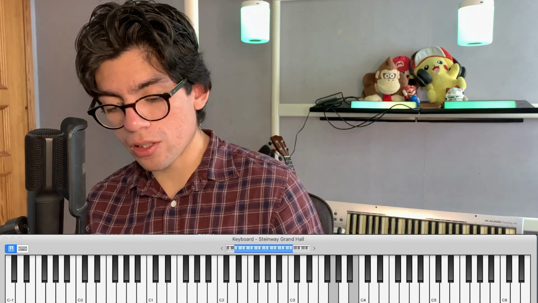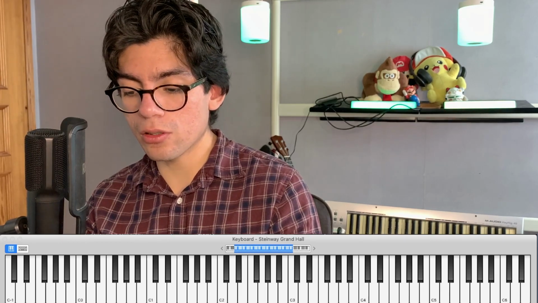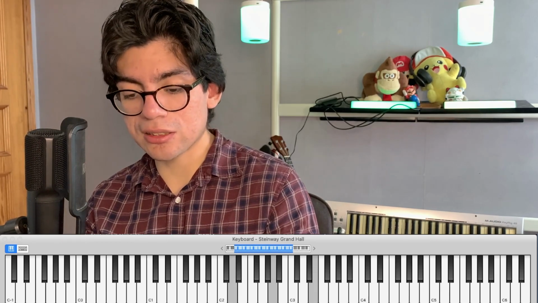We are trying to go to D, right? So the D chord, the fifth is A, so we have A here. And then we go to D sus. Now we're trying to go to G, so what is the fifth for a G chord? The fifth is D, so you have D there. So that's what we do, A, D, G.